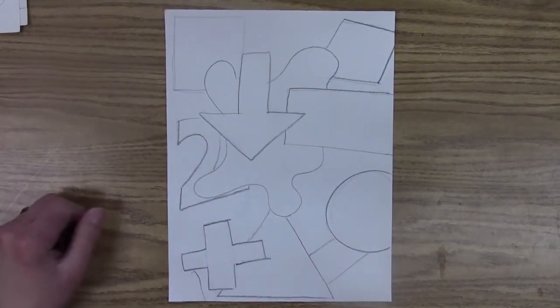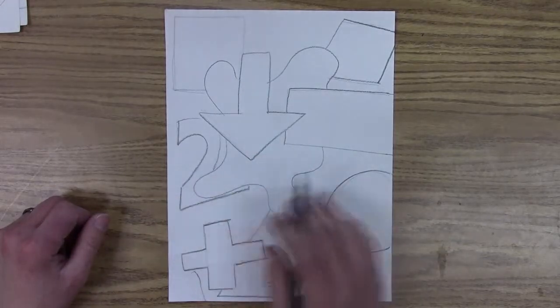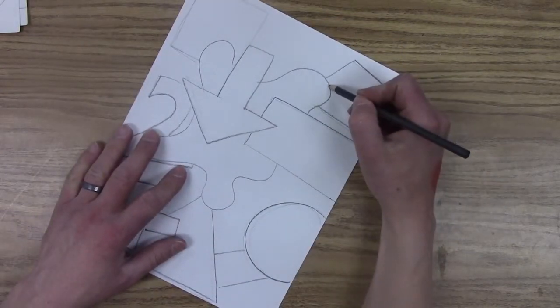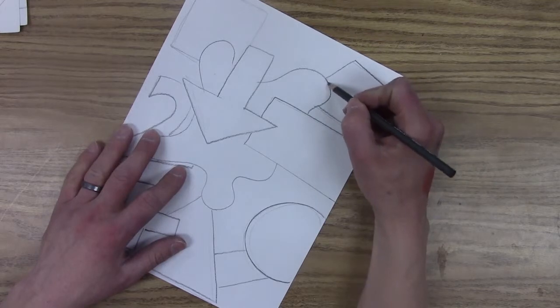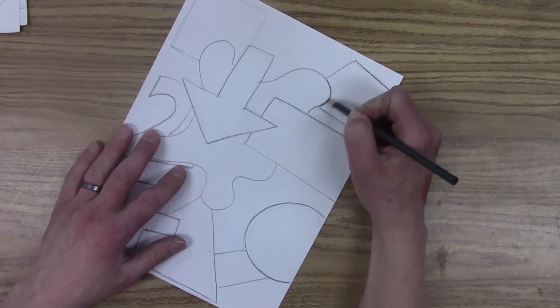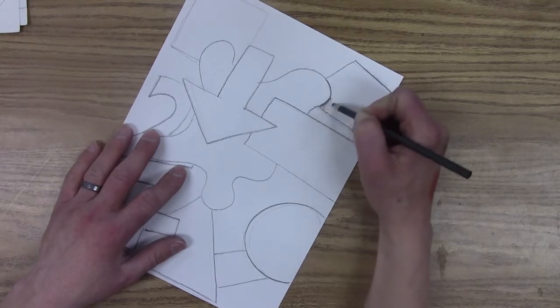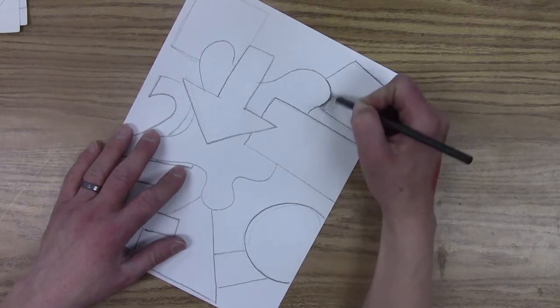So the next step is going to be adding shadow or value so it looks like some are on top of others. To do that process, I'm going to use my ebony and I'm going to be doing some shading. So I'm going to start maybe on this one. This shape is going to cast a shadow onto the shape below it so it looks like it's in front. So a lot of pressure up close. As it moves away from that, it's going to get lighter, with less pressure and less of a shadow.